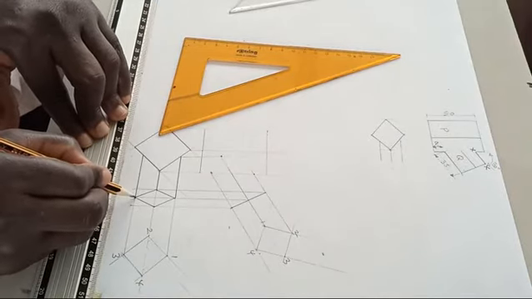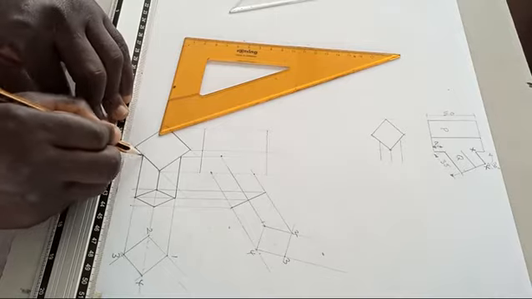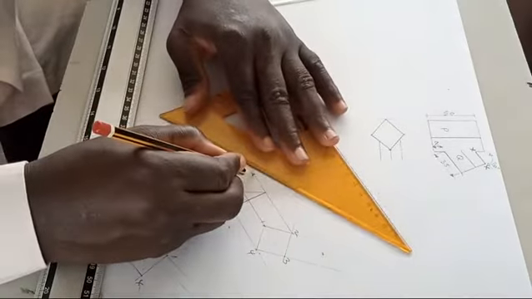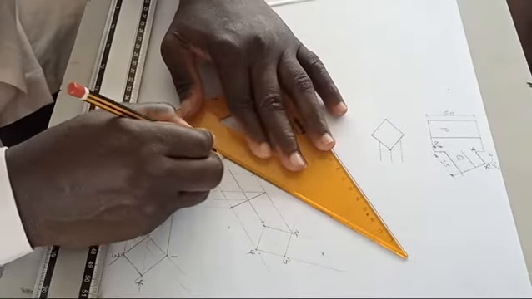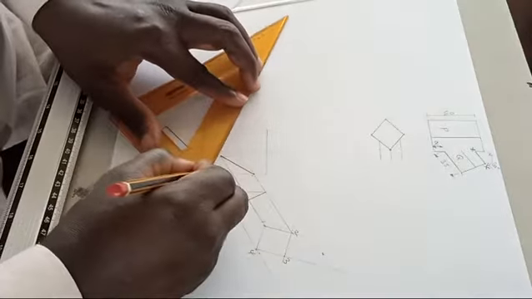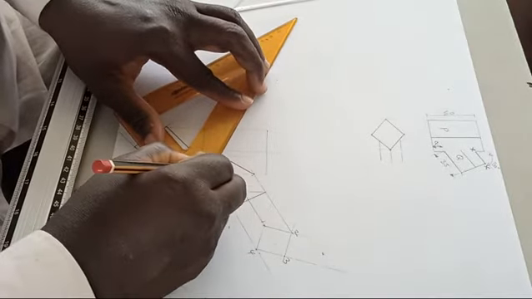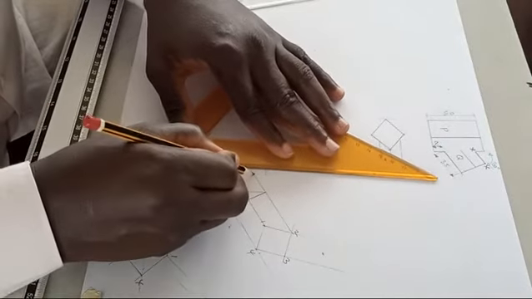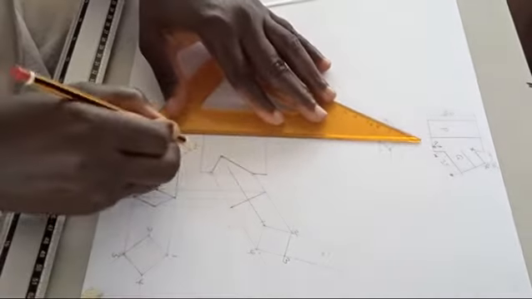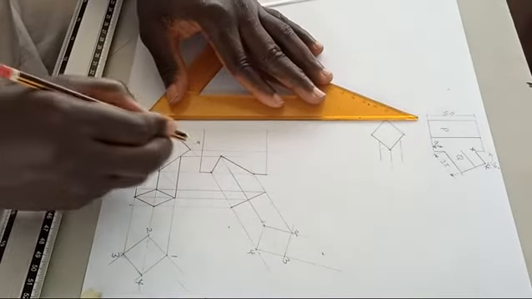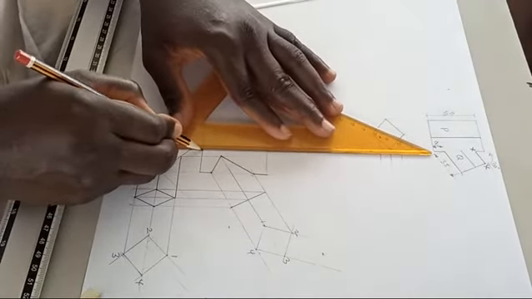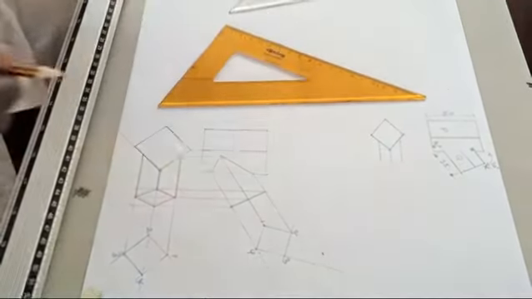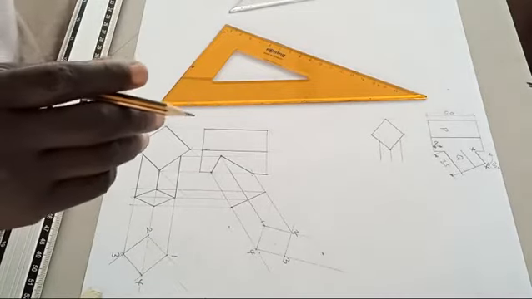Now the last one is 3. This is 3. It's on the same line with this. So 3 will also be here. So you don't need to indicate anything further than that. So you can join now. You join this one with straight lines. The reason why we are joining with straight lines is because it is a prism with sharp edges, not a smooth surface. Then this point, when you look at this corner, you have to make it thick like this and that.